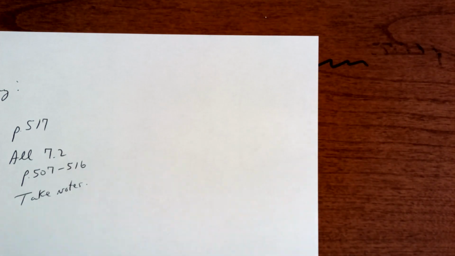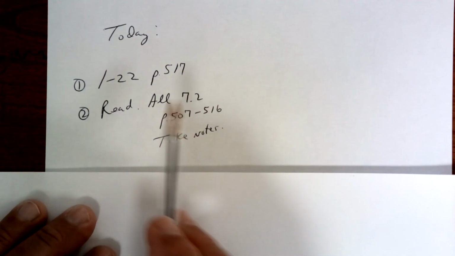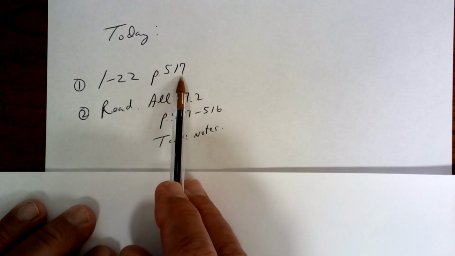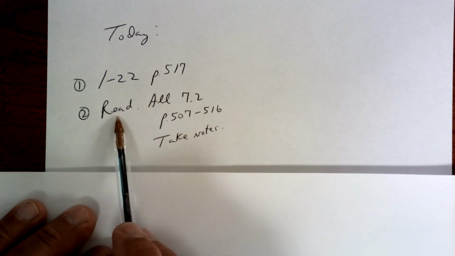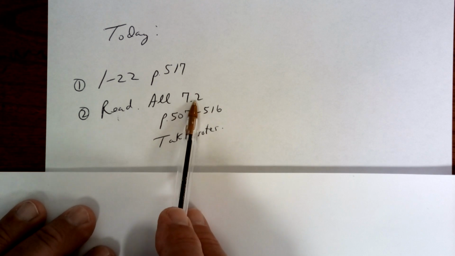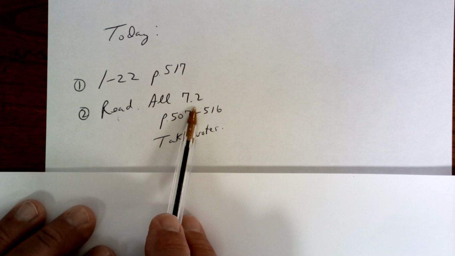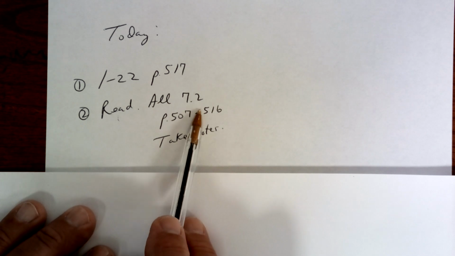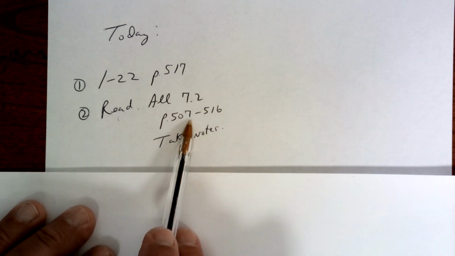Here's what I want you to do today. I want page 517, 1 through 22, and then when you're done, I want to see you reading, so do not close your book. If you close your book early, you will lose points, okay? I can't have that, all right? Read, do some other work, okay? But here, I want you to take notes as well.